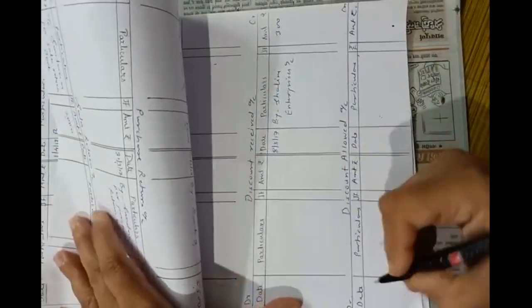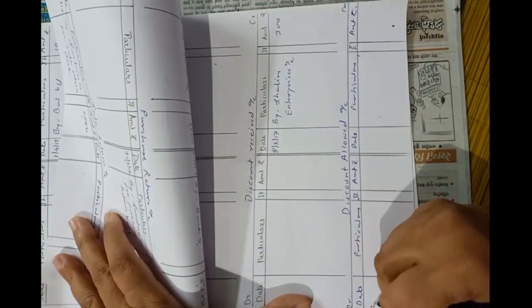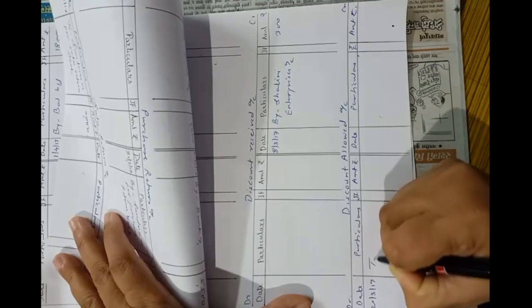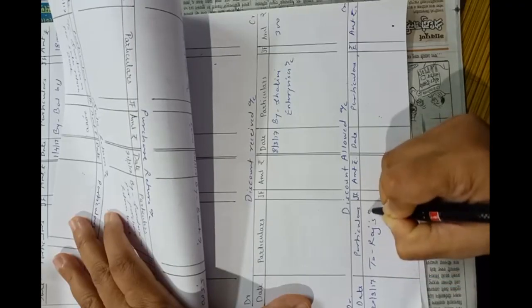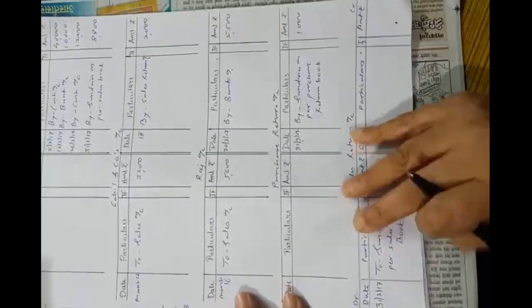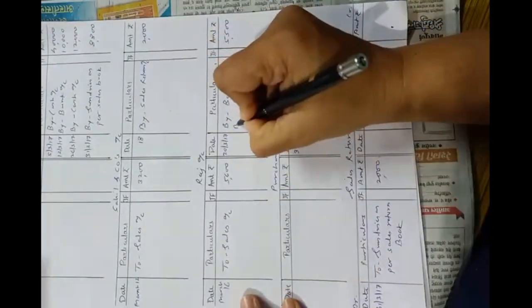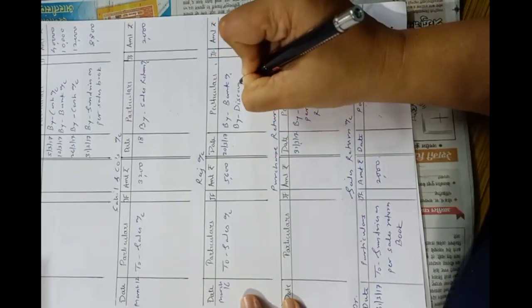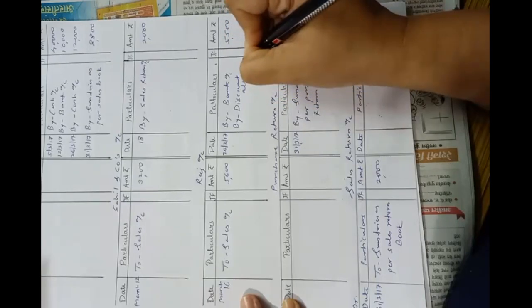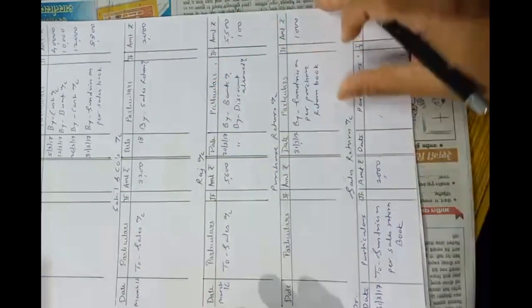Debit side of discount allowed to Raj account. So debit side of discount allowed account on 20th March to Raj's account amount is 100, and credit side of Raj's account by discount allowed account 100 on 20th March.